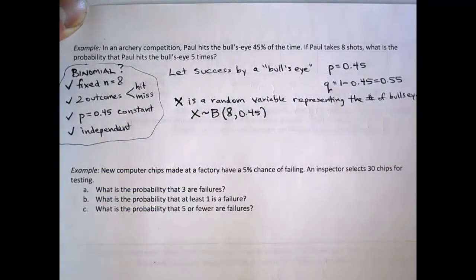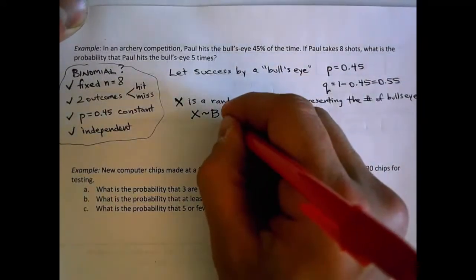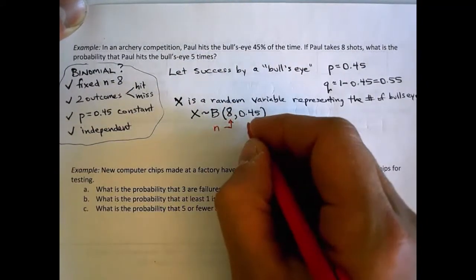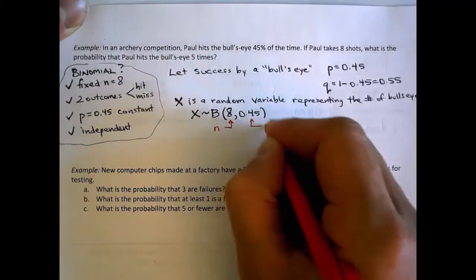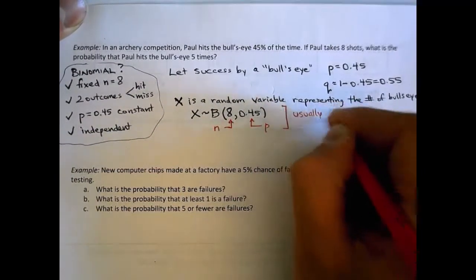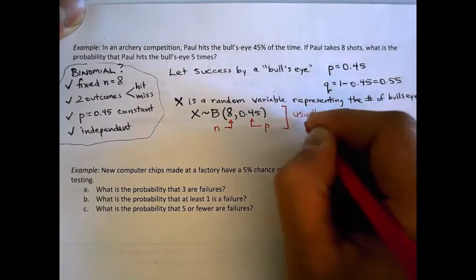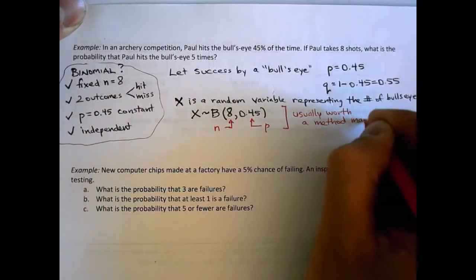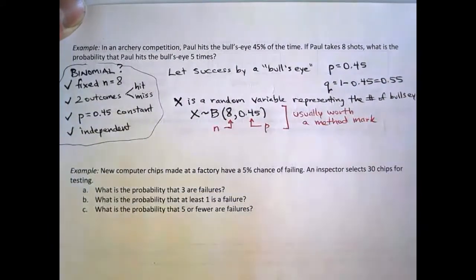Those are the only two things that you need to make a binomial distribution happen. You need n, and you need to know p. And writing out this line is usually worth a method mark. So I always recommend to write this out. This is the math language that IB likes to see.